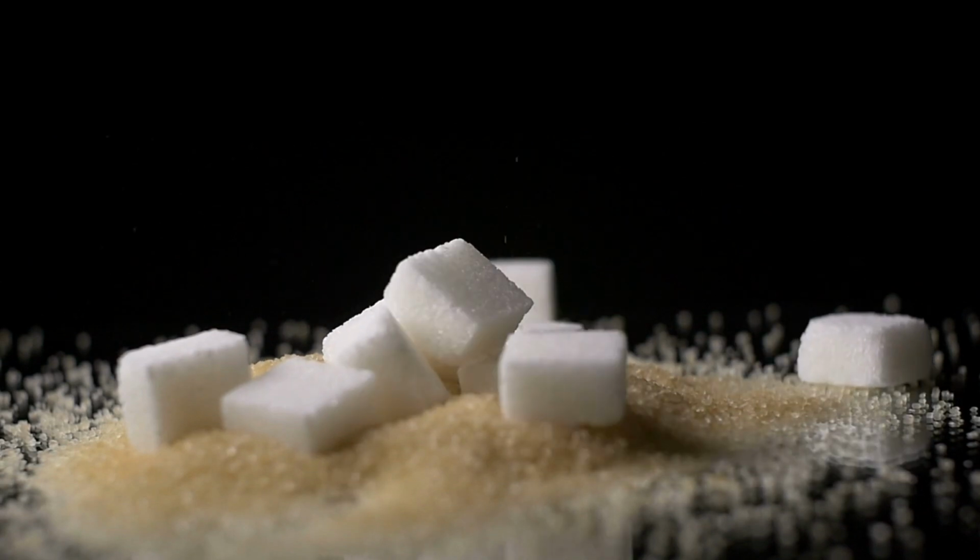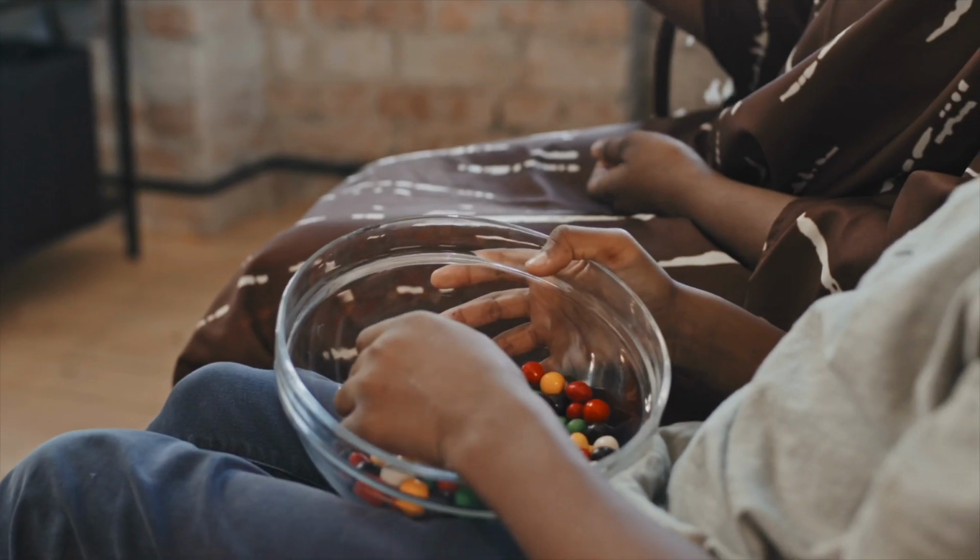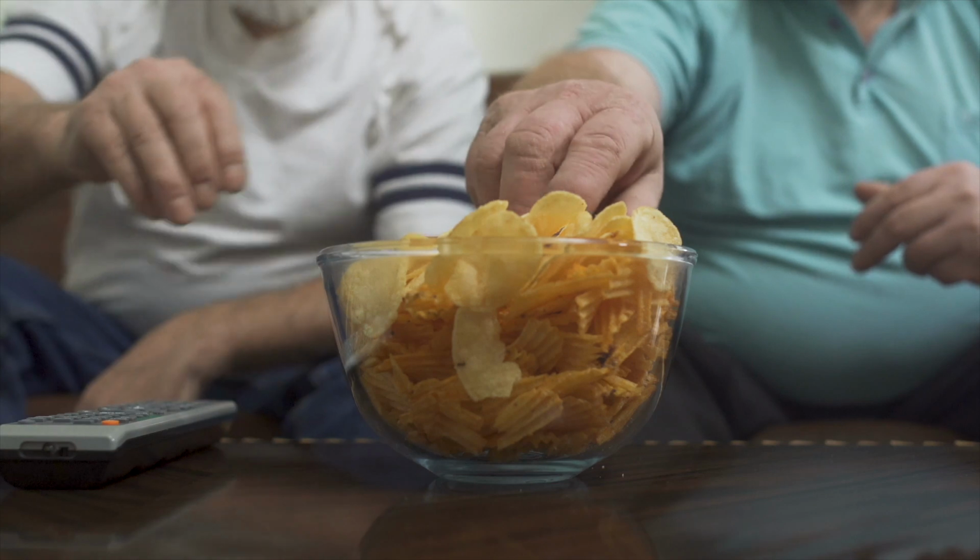Well, there are some instances where understanding what sugar is actually more complex. Sugar is actually what we call carbohydrate. There is a simple carbohydrate and a complex carbohydrate. When you eat carbohydrates, they break down to simple sugar. So if you eat candy, or chips, or goldfish crackers, for your mouth they are pretty much the same, because they're going to be broken down in your mouth to simple sugars.